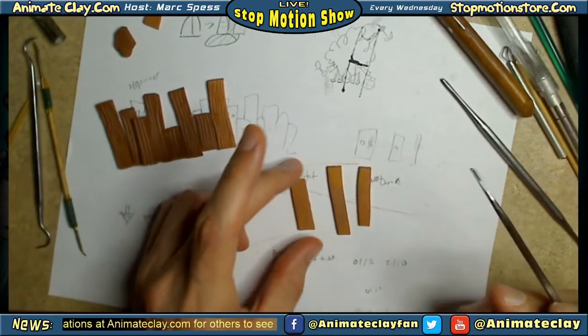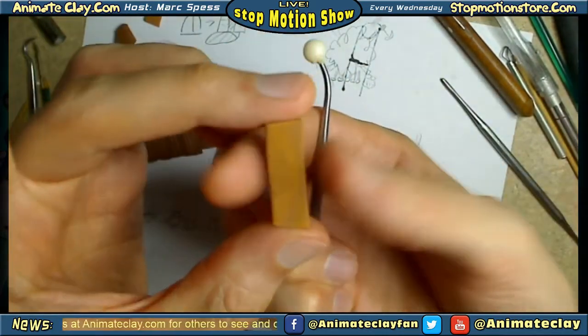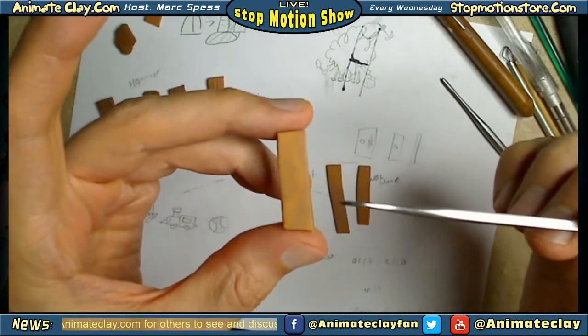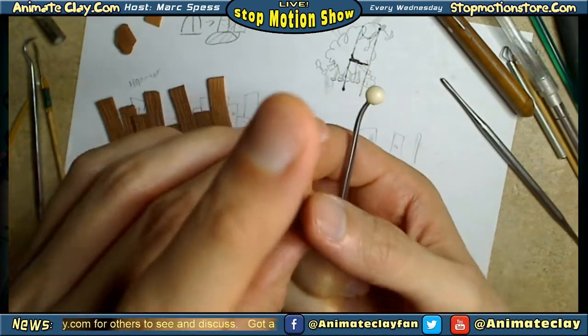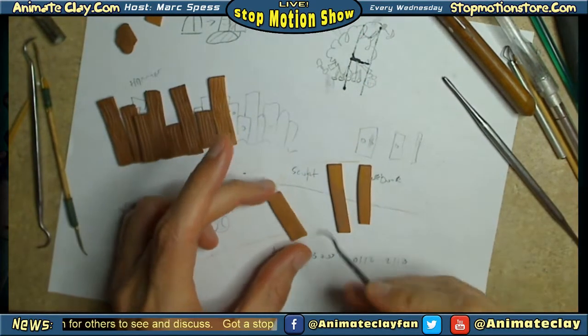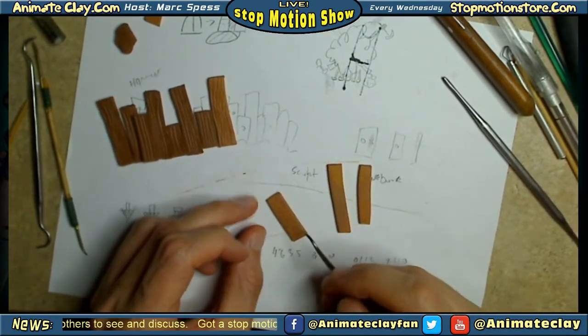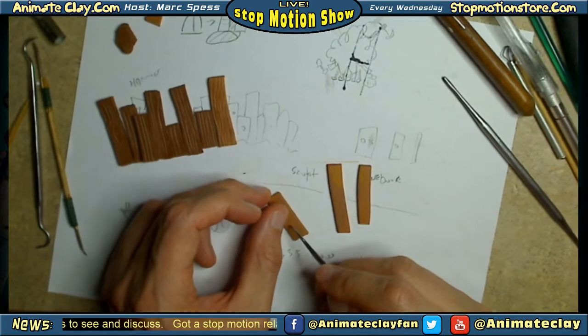This one here, this side has more of a brownish variety of color to it than the other side here. This one's kind of more plain, so I'm gonna go with this side. Looks more like wood. And I think I'll add a knot down here.